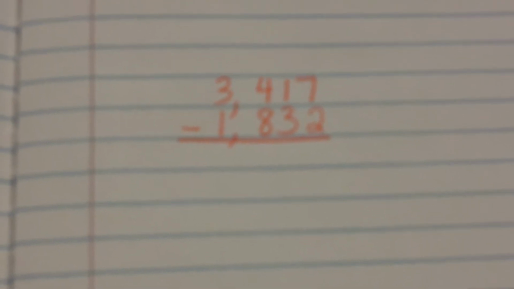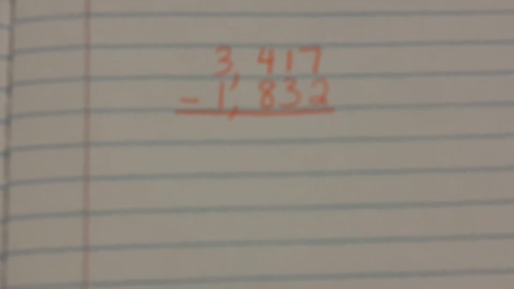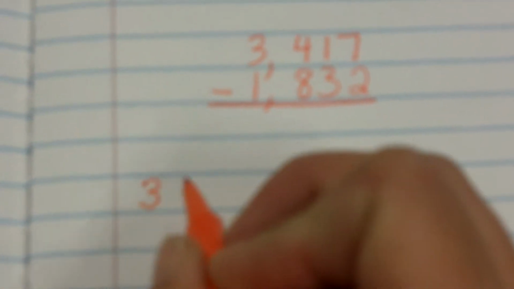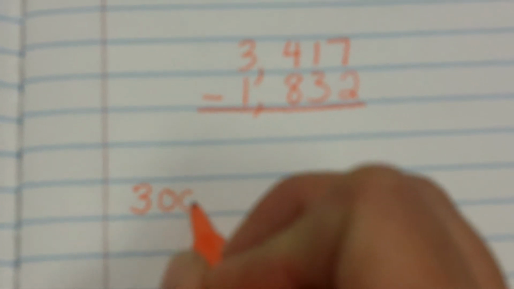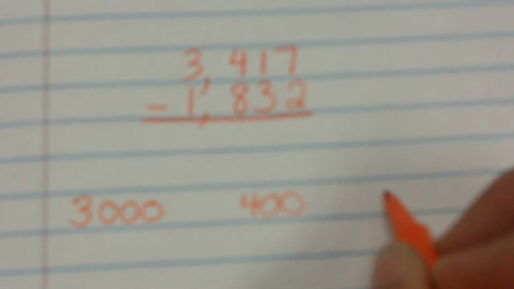Today we learned a new subtraction strategy called partial differences. In partial differences, we can subtract using regrouping, but we're going to do it a little bit differently than the traditional method. The first thing we're going to do is separate the number 3,417 into parts: 3,000, 400, 10, and 7. So I separated it into thousands, hundreds, tens, and ones.